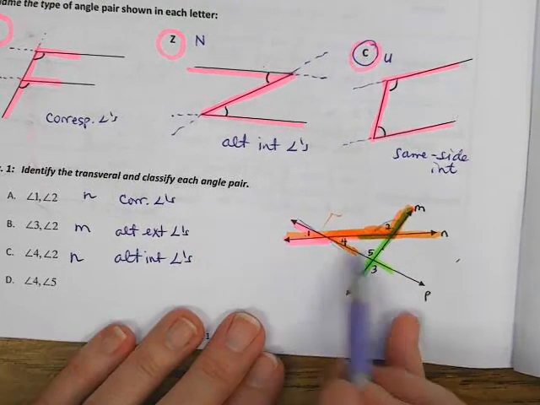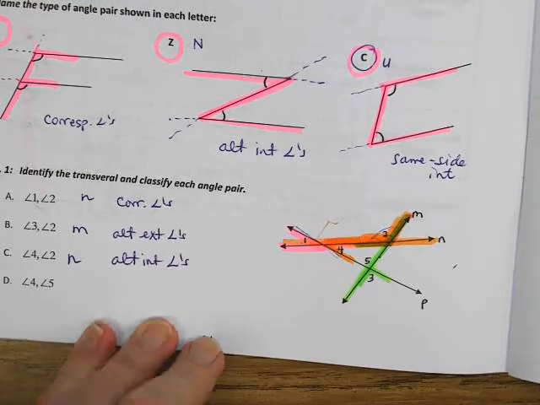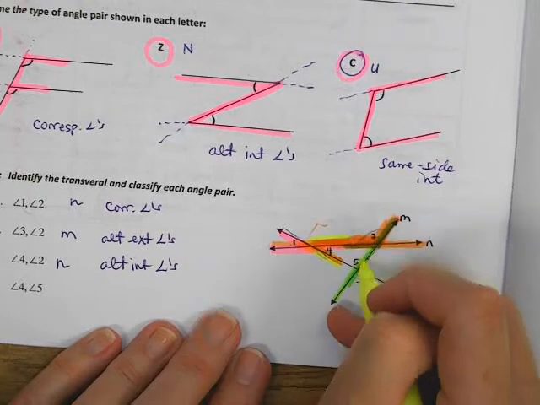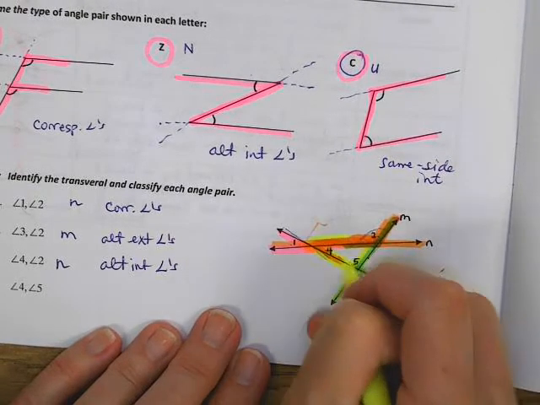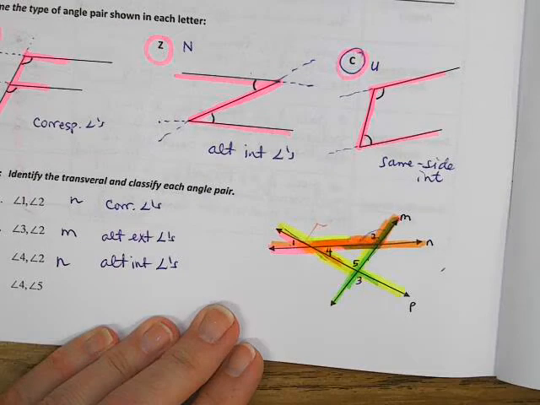Finally, we have 4 and 5. I don't know if we'll be able to see this with any more color here. Right? I have 4 right here and 5 right here, so they're connected here. So this is my transversal. That would be P.